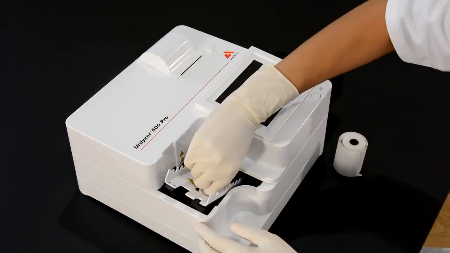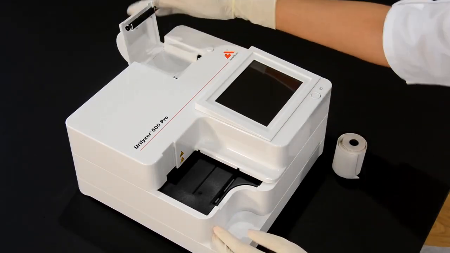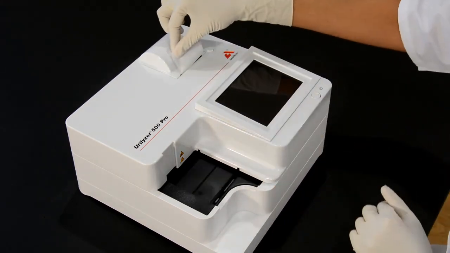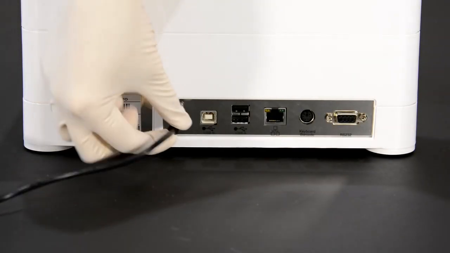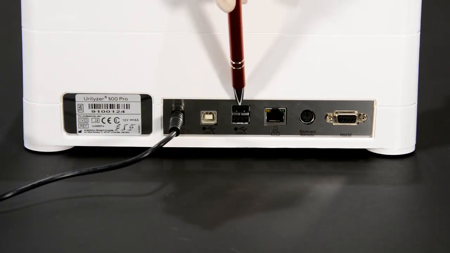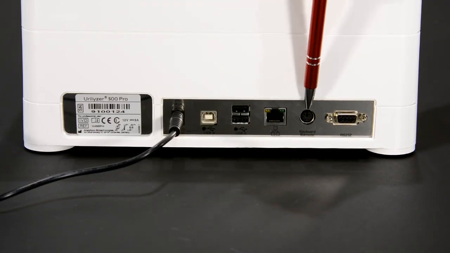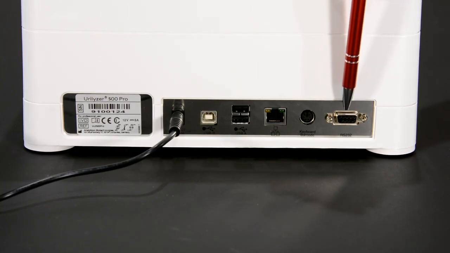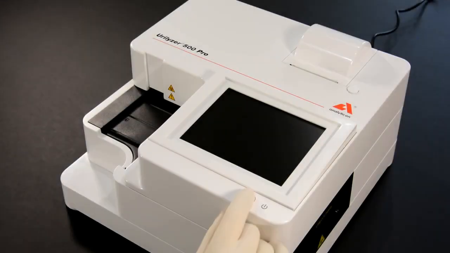The setup of the Urilyzer is very simple. Only the strip timer rake and the printer paper need to be inserted. The power connection, 3 USB ports, an Ethernet interface, a PS2 interface for connecting a barcode reader or a keyboard, as well as a serial interface for a direct connection to a PC, are located on the backside of the analyzer.